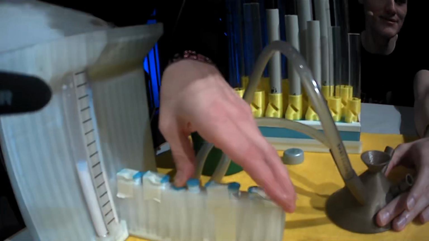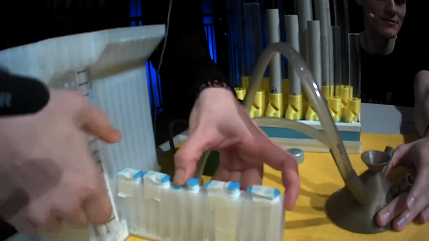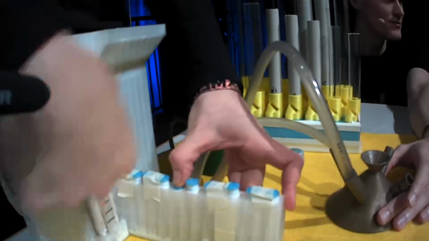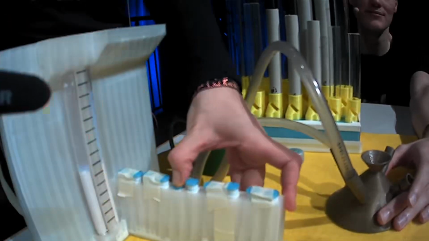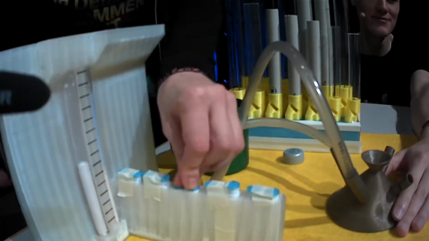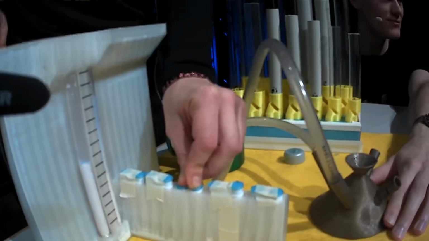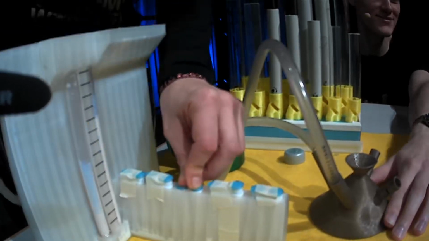Right. So now at least there's a tone. And on the difference of the two water columns, you can see what pressure there is. Let's try it again. This is what I meant with the threading.